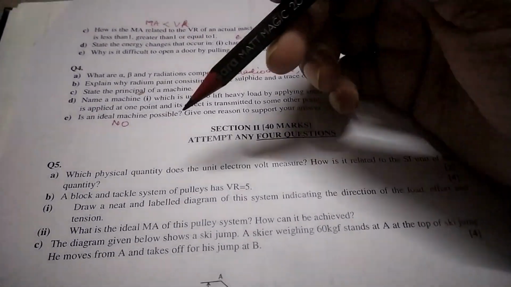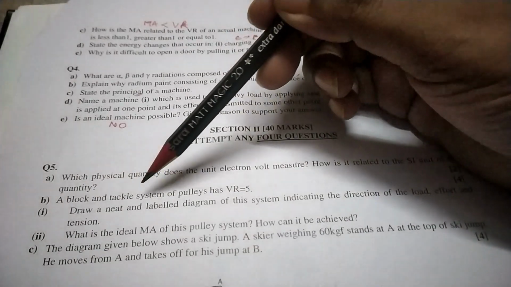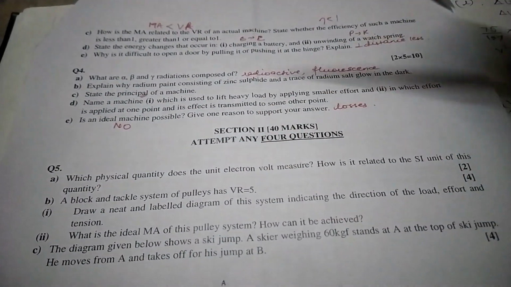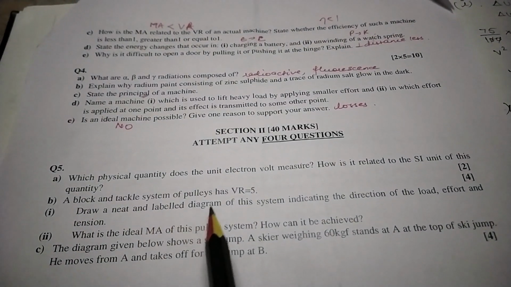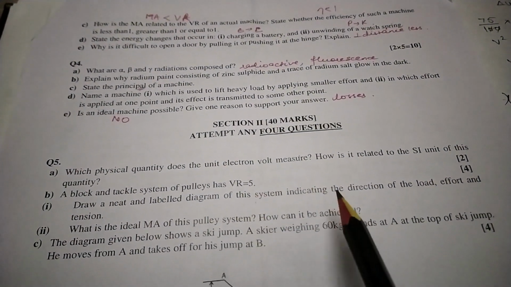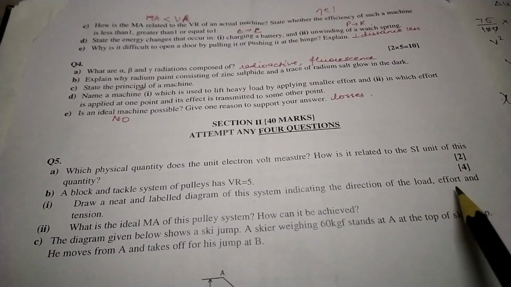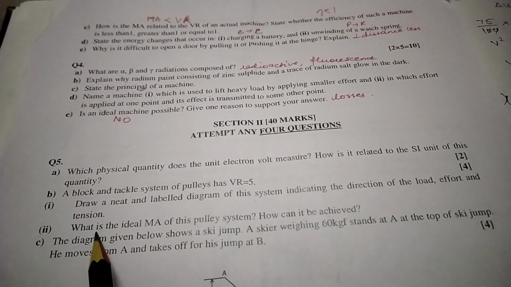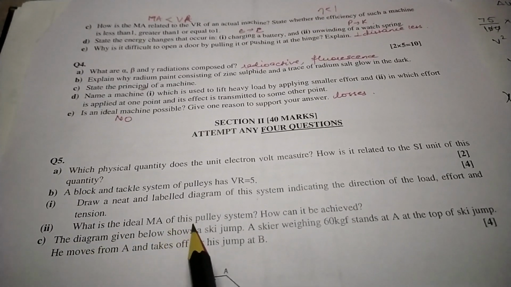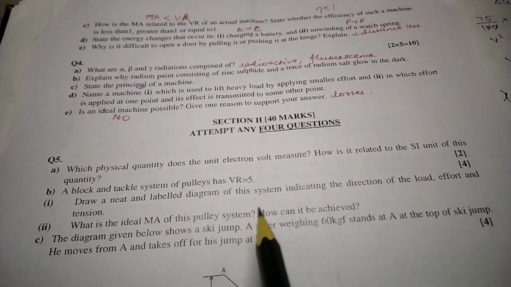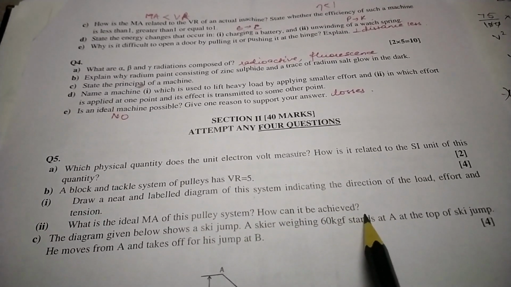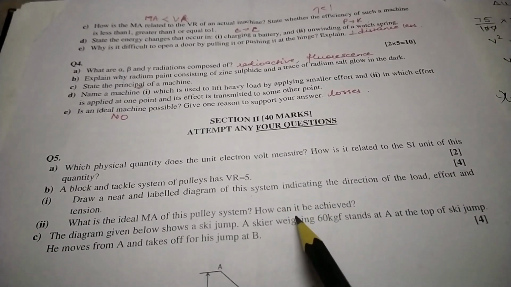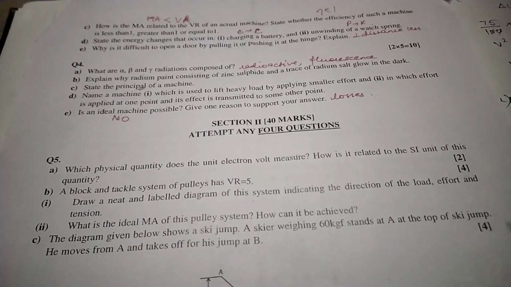Next is question 5b. A block and tackle system of pulleys has VR equals to 5. Draw a neat and labeled diagram of this system indicating the direction of load, effort and tension. And it has one more part. What is the ideal mechanical advantage of this pulley system and how can it be achieved? This is a 4 marks question. That means part 1 is of 2 marks and part 2 is of 2 marks.